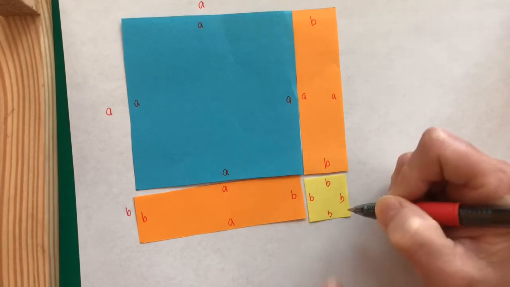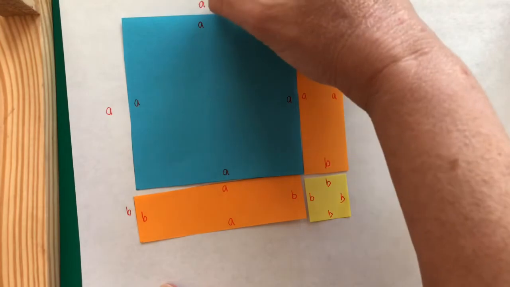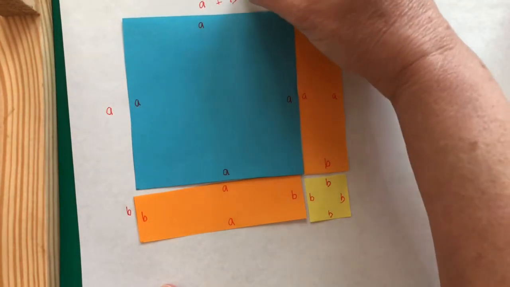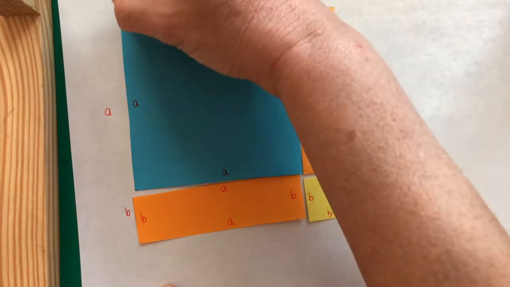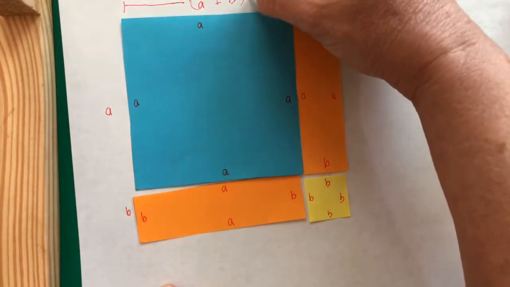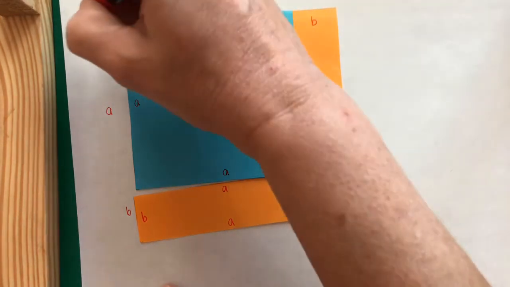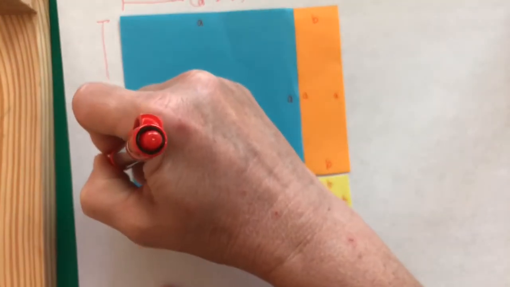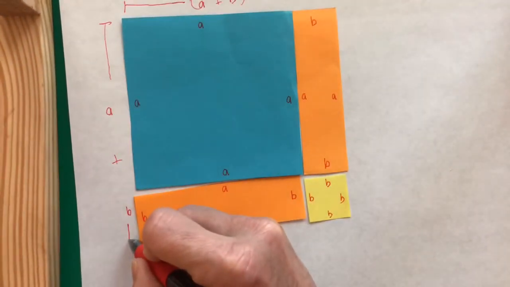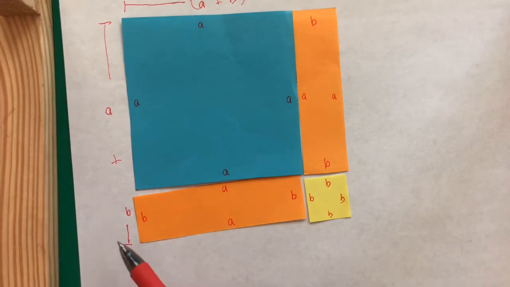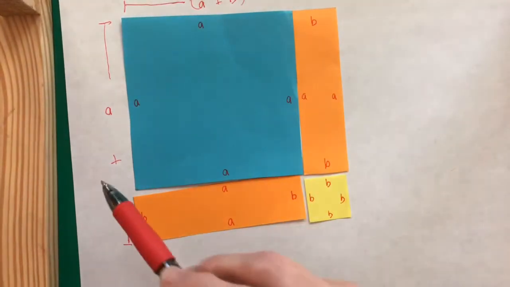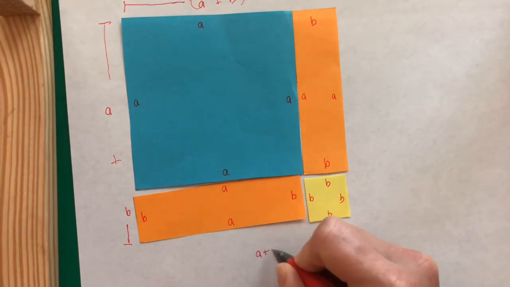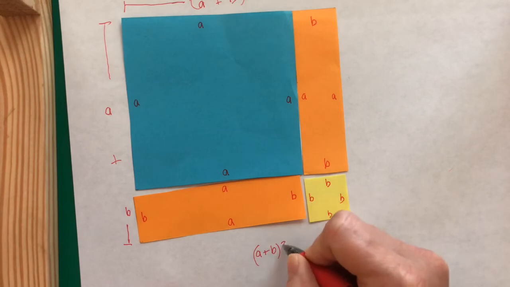So this whole side, this part is A plus B. That's the entire side from here all the way to the end, right? This one is A plus B, and that's this whole side here. So if you multiplied A plus B times A plus B, that's where you get A plus B squared.